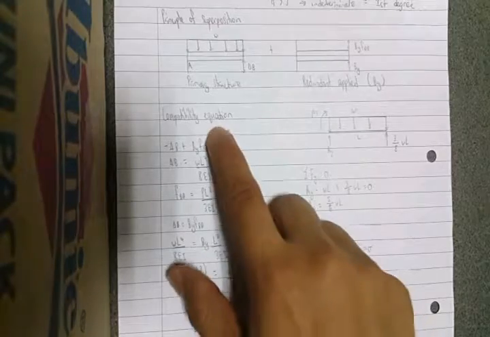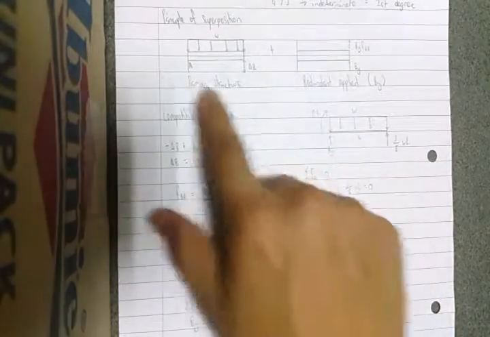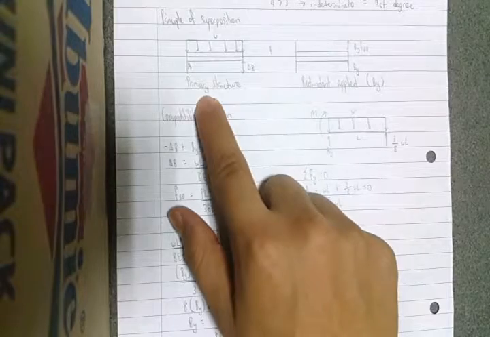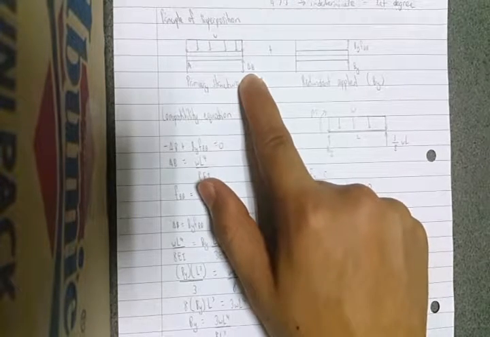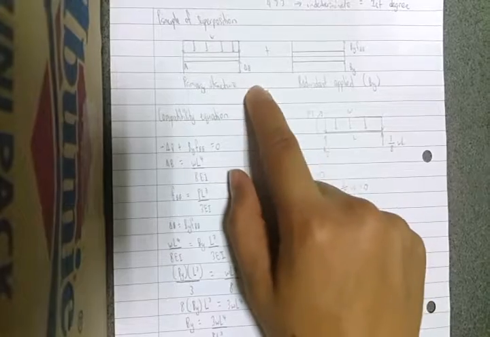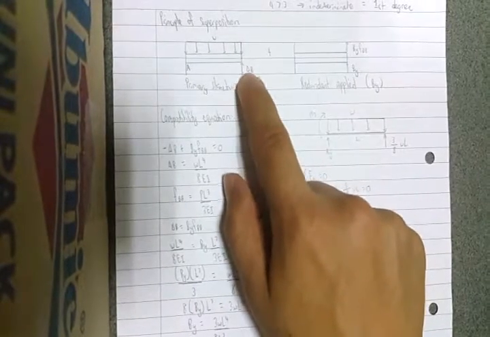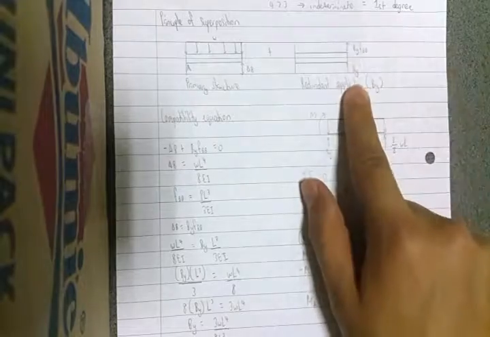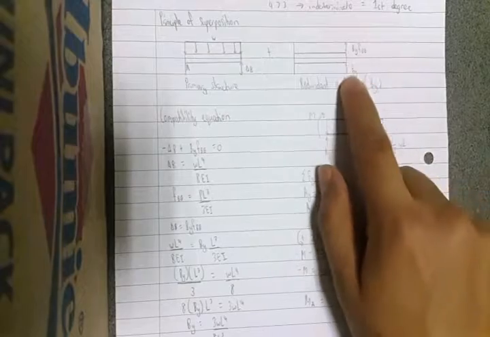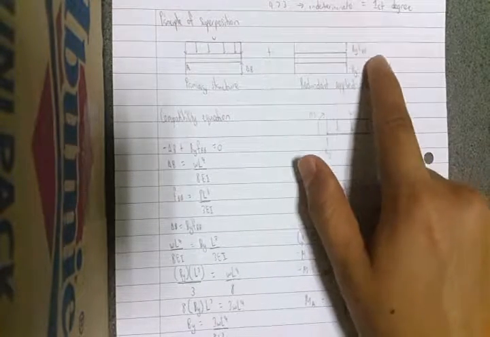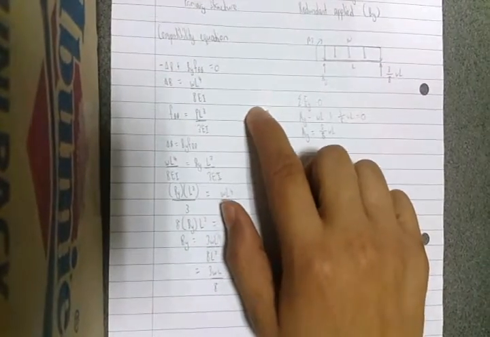Next we move on to the compatibility equation. This is the primary structure, and we include the UDL in the primary structure, and we take out the support which we think is a redundant force. So we take out the redundant and we put delta B, and the second one is we apply the redundant, which is By. We chose By, and basically here is By, and on top here is By fBB.